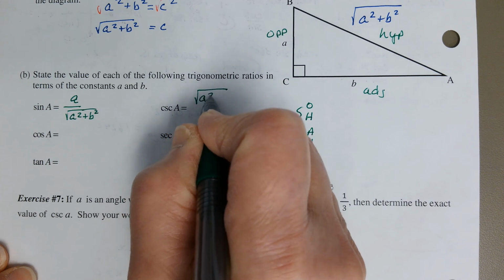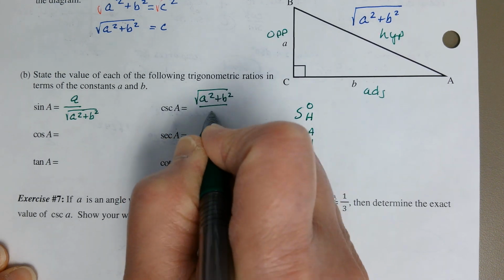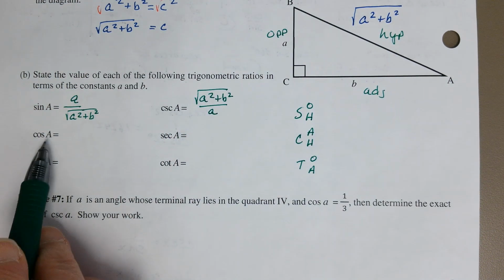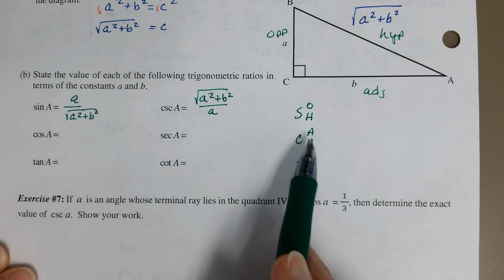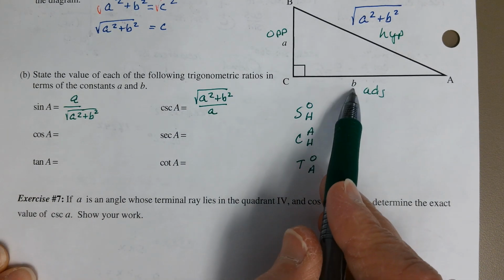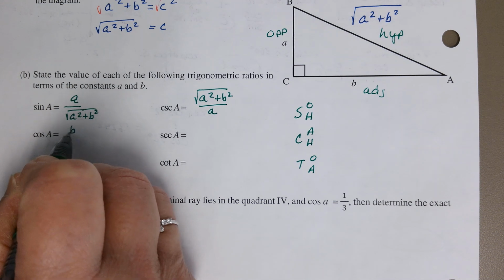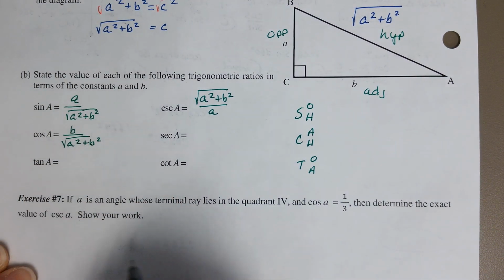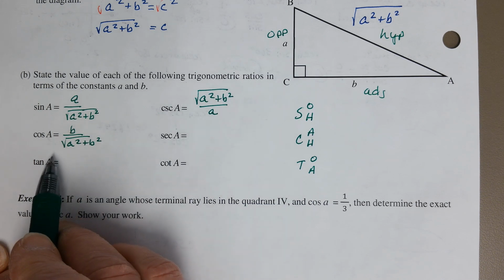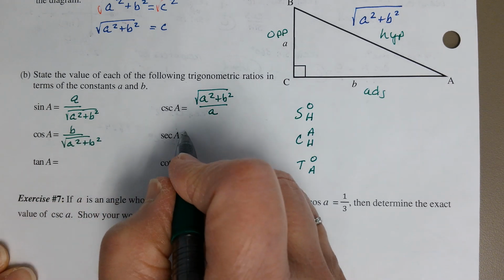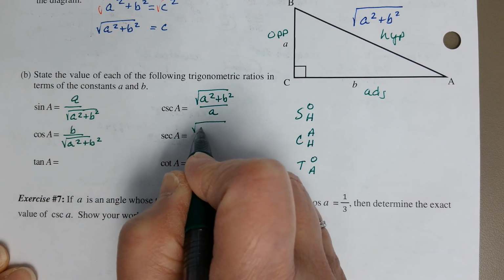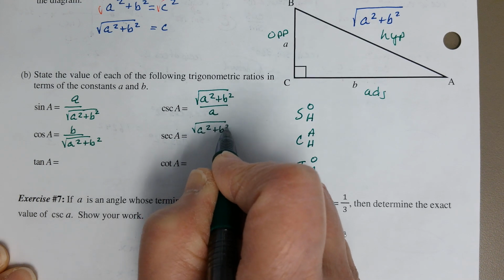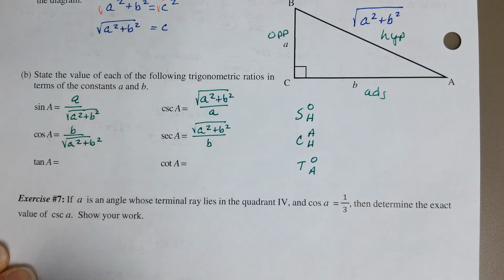The square root of a squared plus b squared over a. Cosine is adjacent over hypotenuse. B over the square root of a squared plus b squared. Secant's the reciprocal of cosine, so just take the reciprocal here of our fraction. Square root of a squared plus b squared over b.